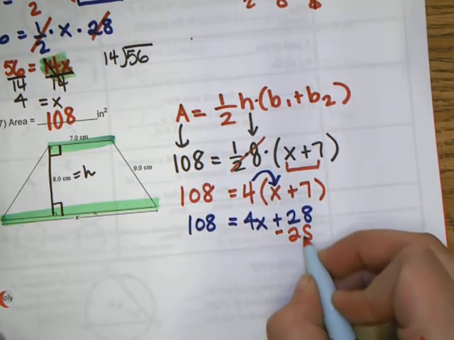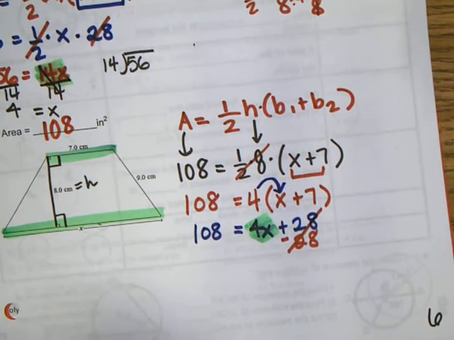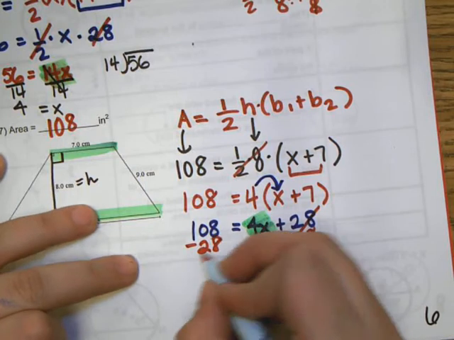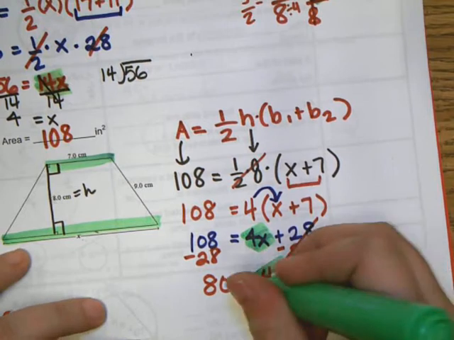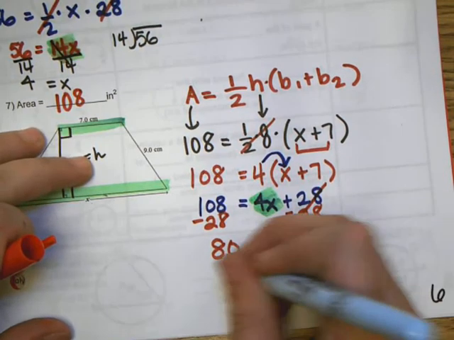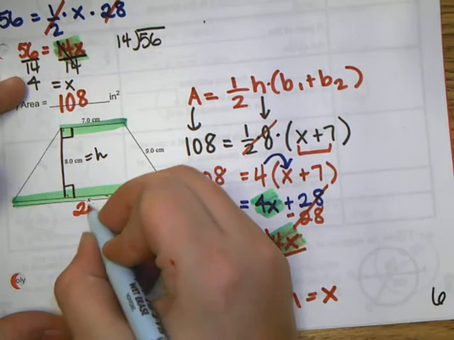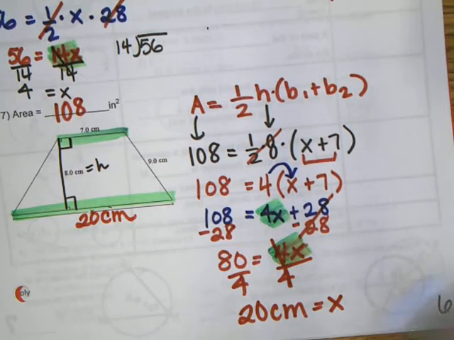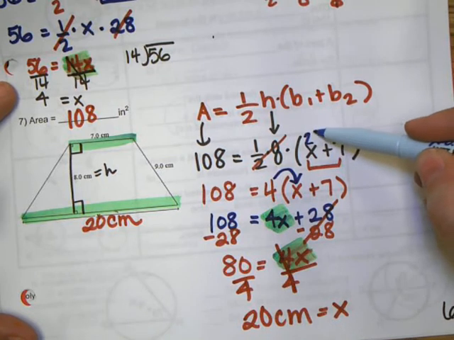And then we're going to go ahead and distribute. So simplify. So 4 times x is 4x. 4 times 7 is 28. And then we're going to solve that equation. So subtract 28. Cover up that variable so we remember. We're going to leave that alone. 108 minus 28 is 80. And then once this is all by itself, that is when and only when we are going to divide. And we get 20 centimeters for x.